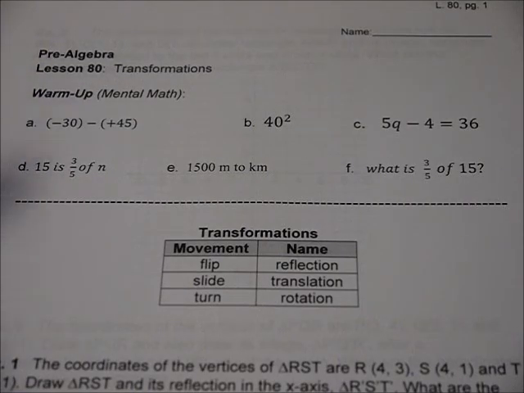Lesson 80. Go ahead and do the warm-up. Be sure to pause the video and see how you do, and come back and away we'll go.